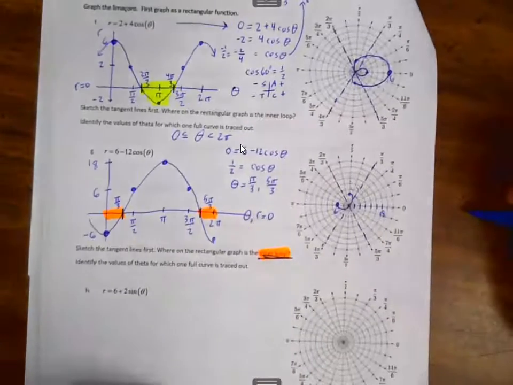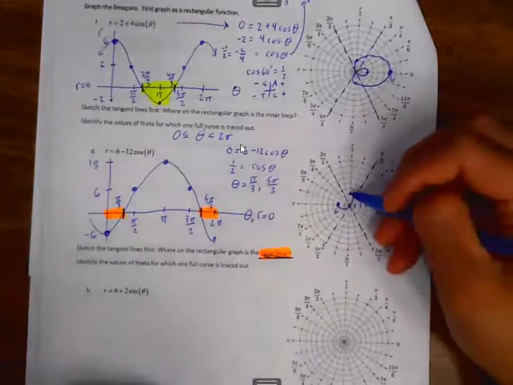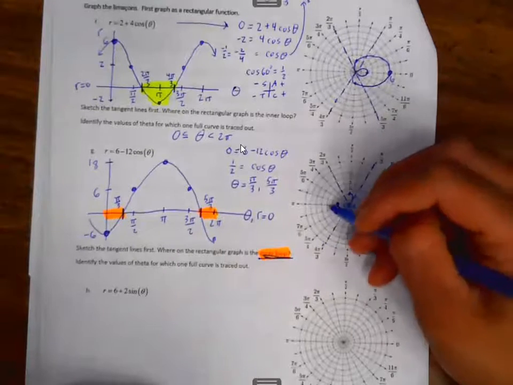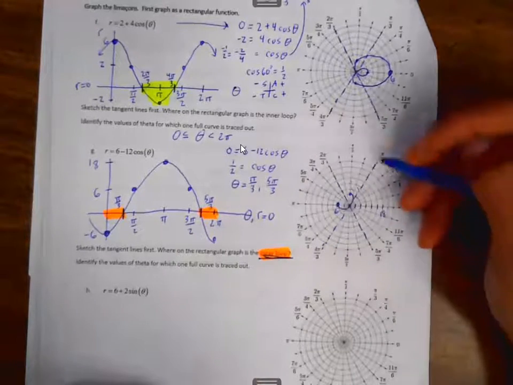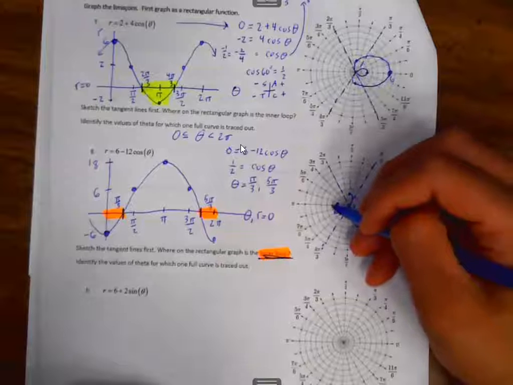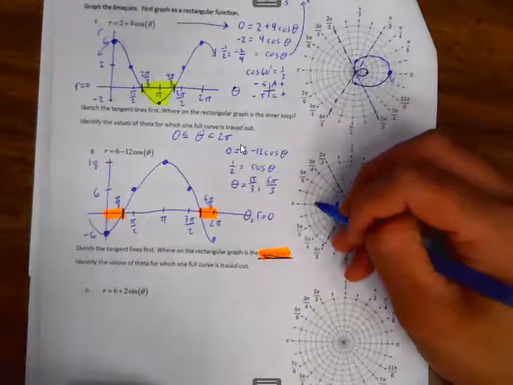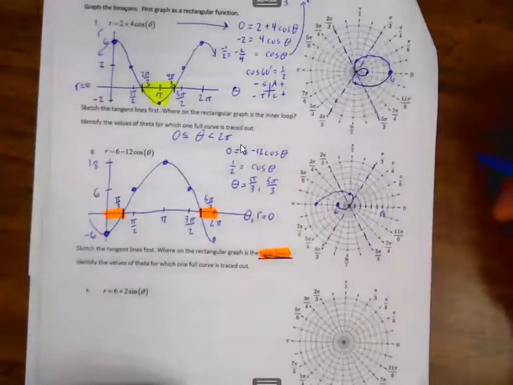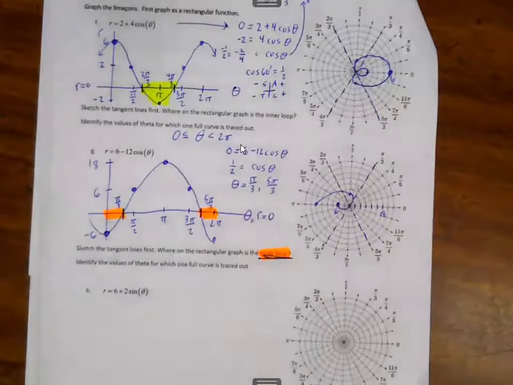All right, right there. And then from pi over 2 to pi, so from here to here, it's increasing from 6 to 18. So 6, 9, 12, 15, 18. So from here to here, it's kind of like spiraling out.